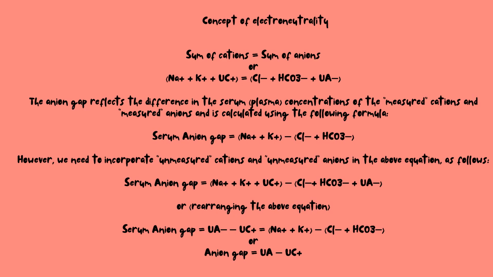So, if the total number of anions are always equal to the total number of cations, how do we have an anion gap? The reason for that is what we measure: the measurable total cations are more than the measurable total anions. So, the difference is only in what we measure, and it's only an apparent gap, not a real physiological gap.